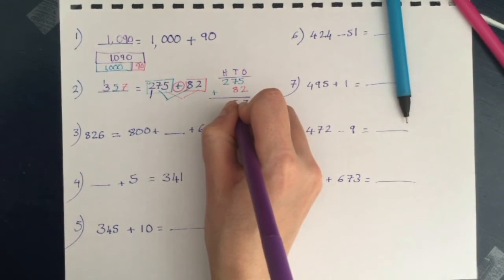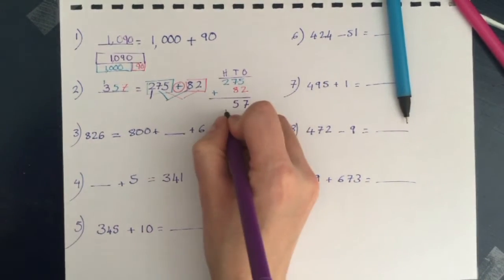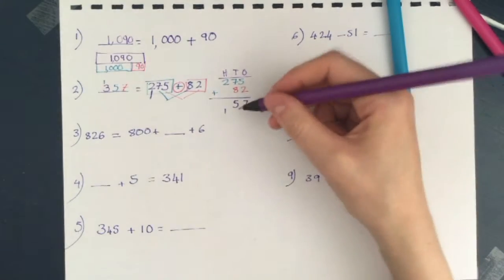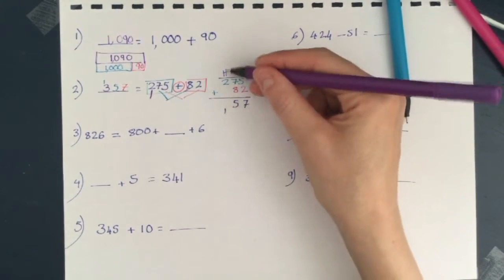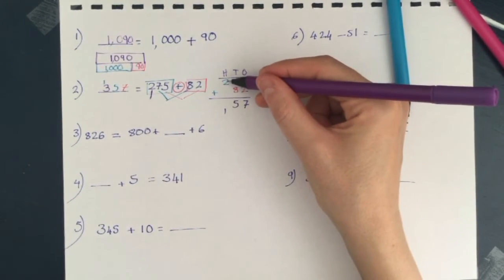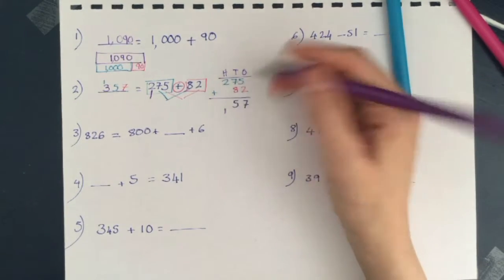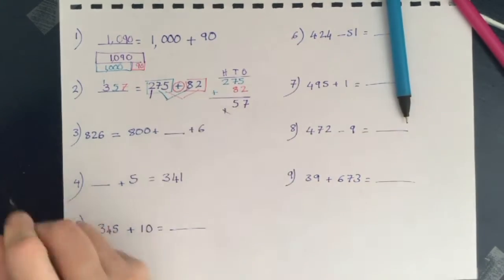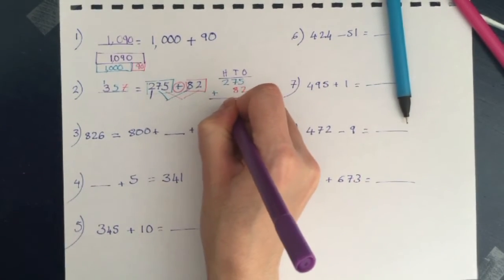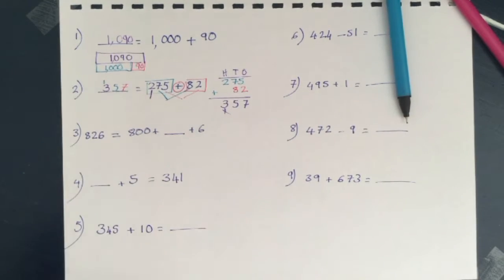So 15 tens, I write 5 tens and I unitize 10 tens into 100. And then 200 add this one that I unitize, 300. Okay, so 2 ways to do this operation.